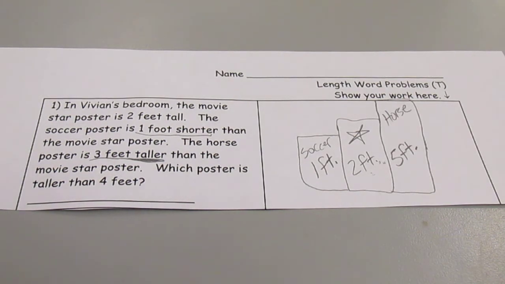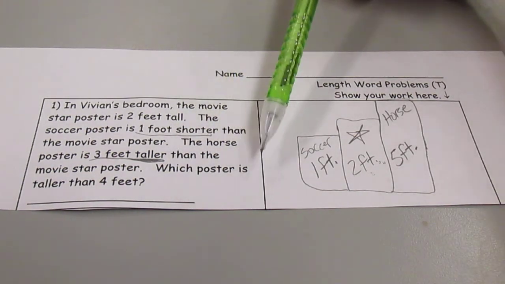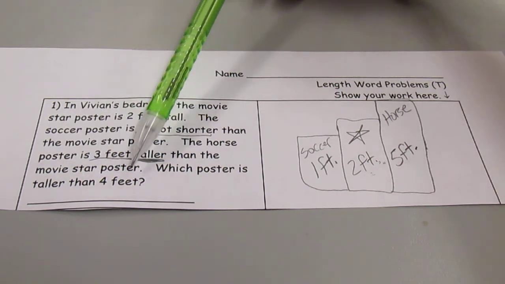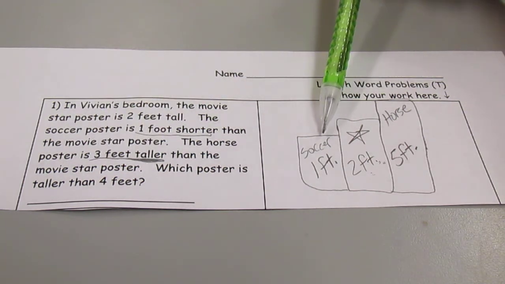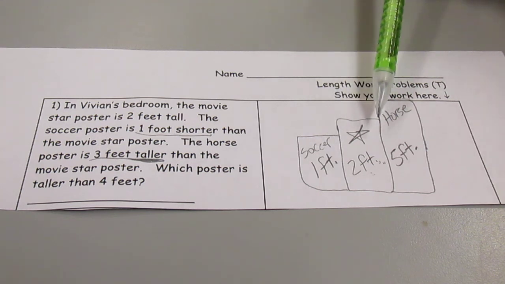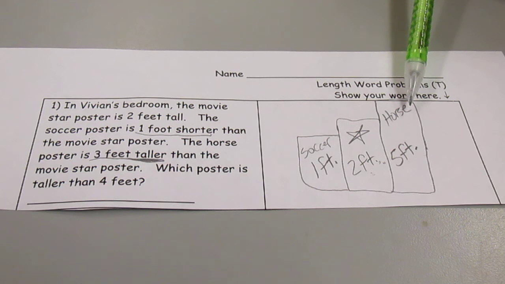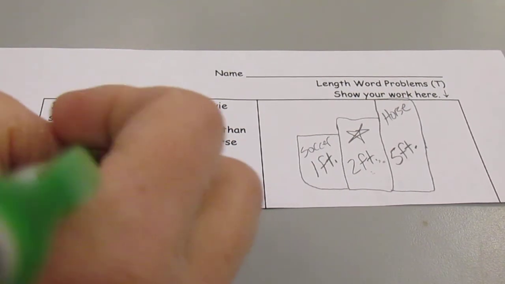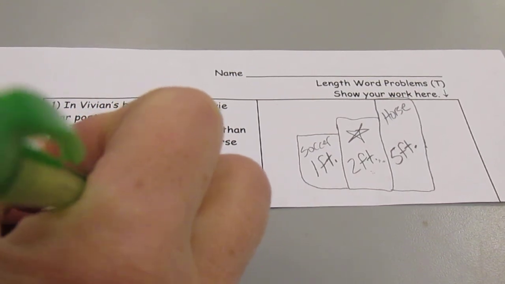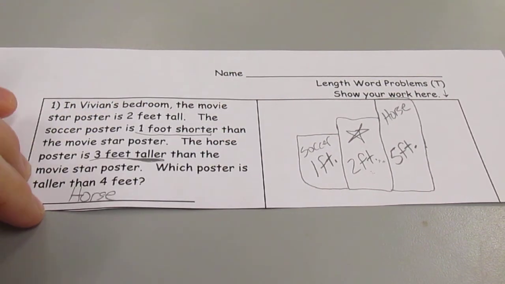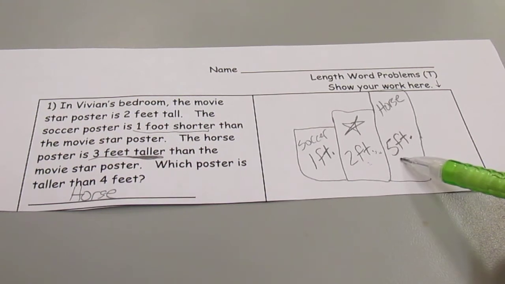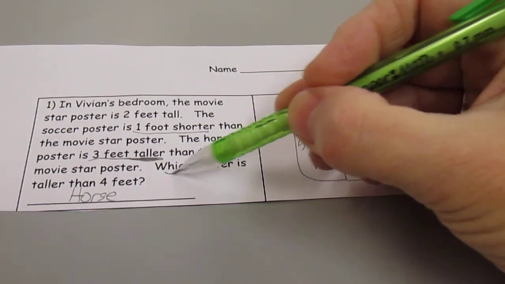But the final question we need to answer is, which poster is taller than 4 feet? Is it the soccer poster? No, that's 1 foot. Is it the movie star poster? No, that's 2 feet. Is it the horse poster? Yep, because it is 5 feet tall. So over here on your line, you need to write horse or horse poster. If you write 5 feet, you did not answer the question. The question did not ask how tall it was. The question is which poster.